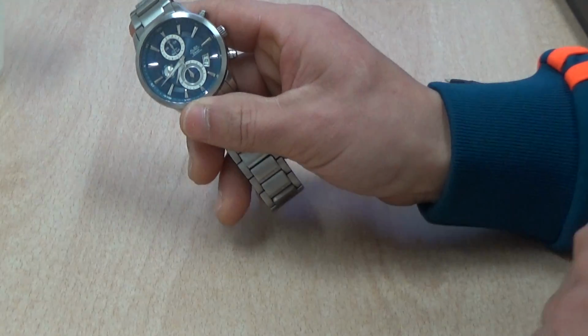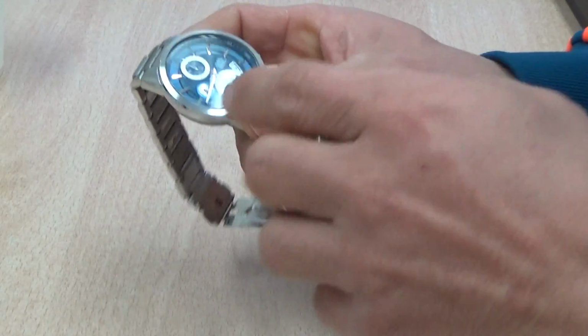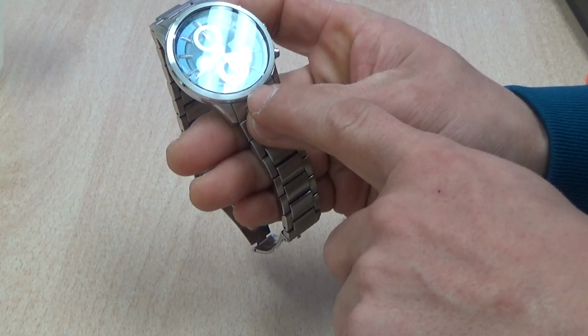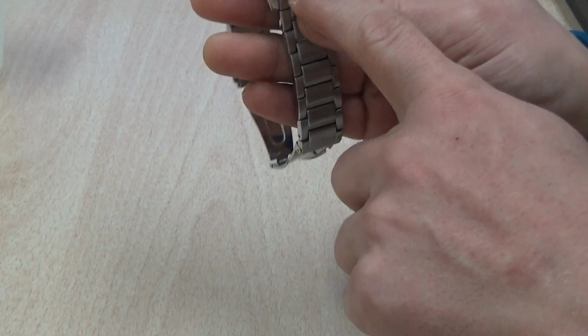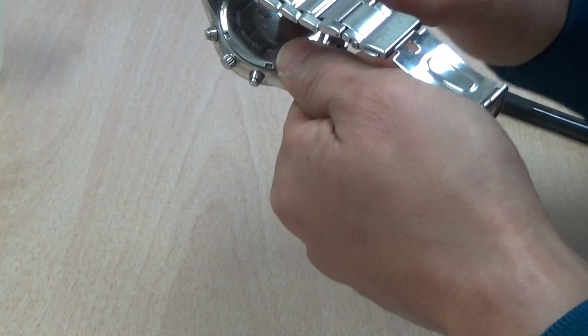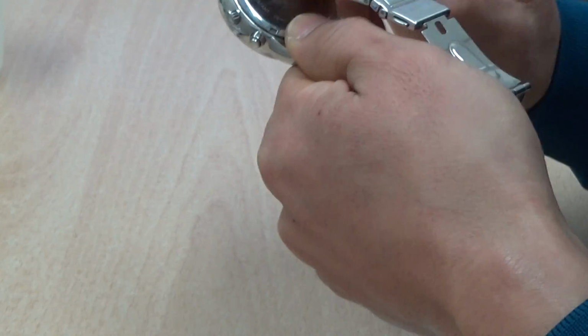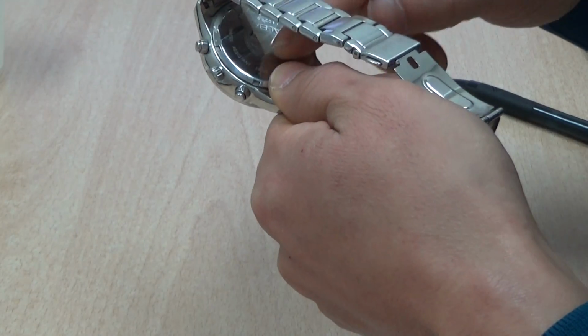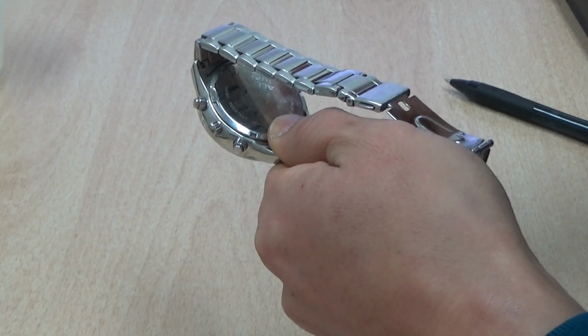How about this one? 시계. Okay, so you can't attach the sticker on the front. All right, so in the back or something, you can put the sticker. 시계. Okay. All right.